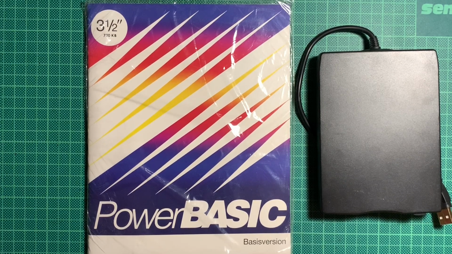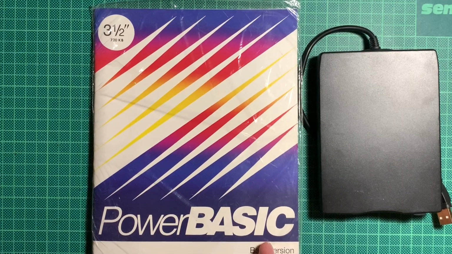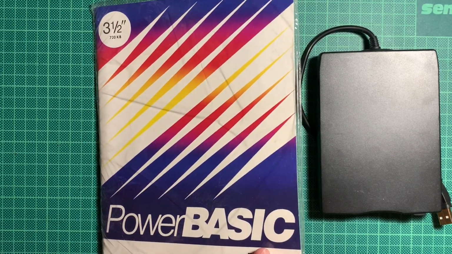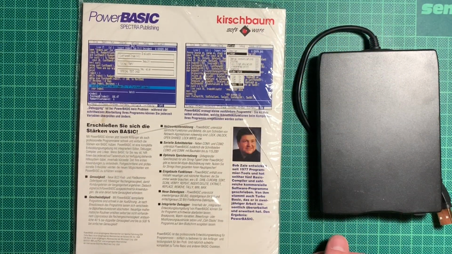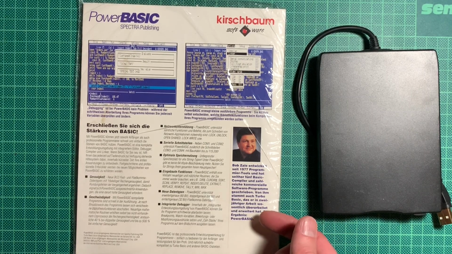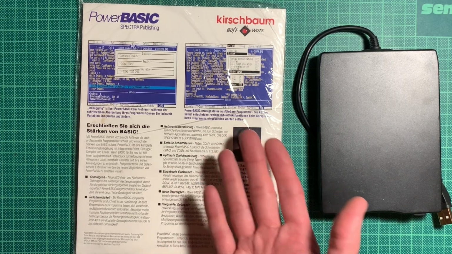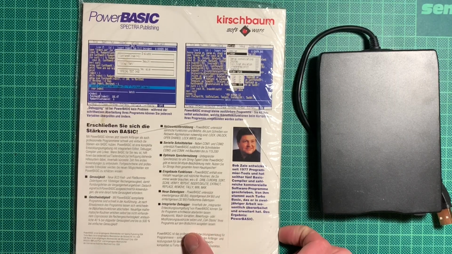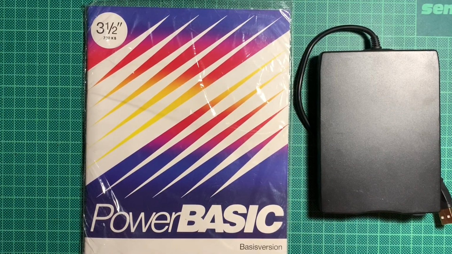But at some point, I got hold of TurboBasic, and very shortly thereafter got hold of PowerBasic. And this one here, PowerBasic was, I think, very popular in Germany, and not sure about other countries. In Germany, I think it was published by Kirschbaum Software, but it was originally developed by Bob Zale, and as it says here in German, he did TurboBasic for Borland and later extended it and enhanced it so it would become PowerBasic. And that's an actual basic compiler, so it produces exe files. You can have standalone programs.